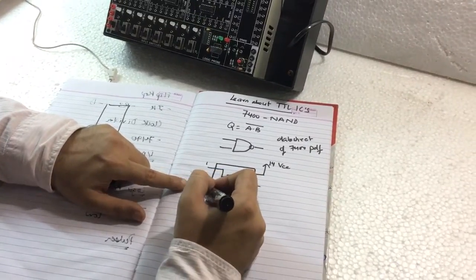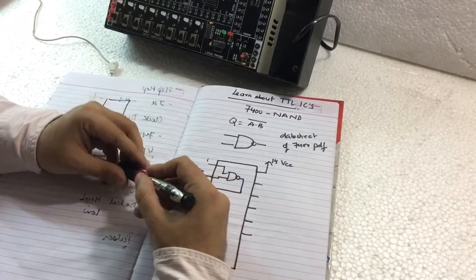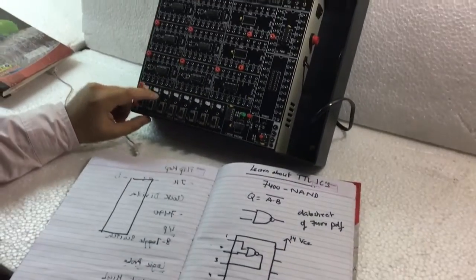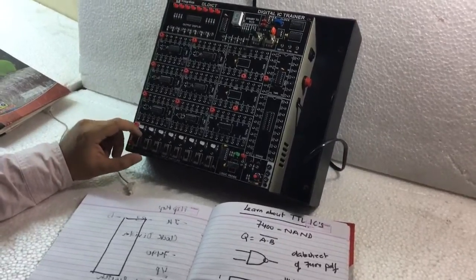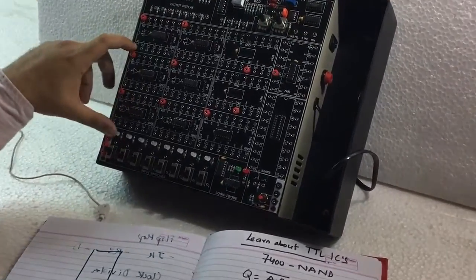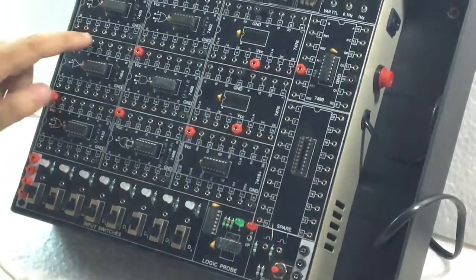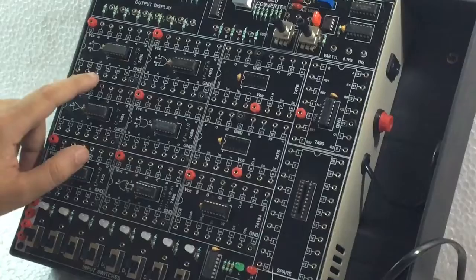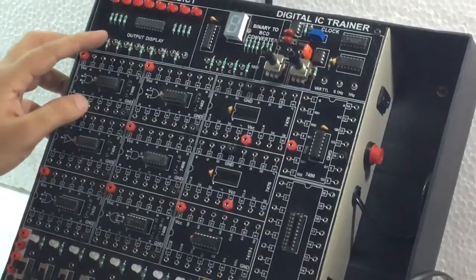So to verify the truth table, we have to physically connect. These are my logical input IO lines. So I will connect this to pin number 1. I will connect D6 to pin number 2, and the output Q I will connect to this LED O7.